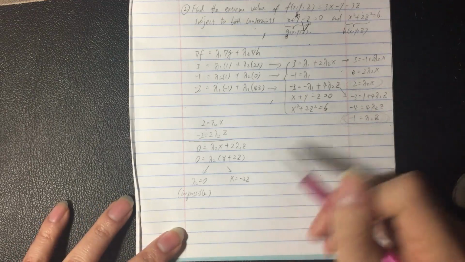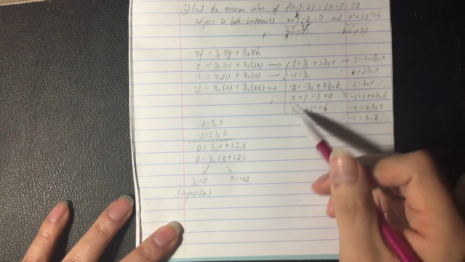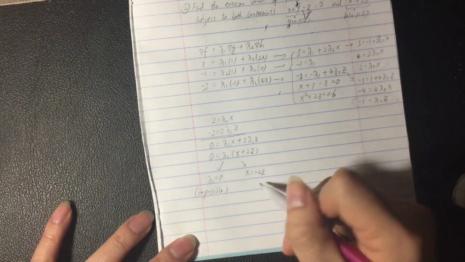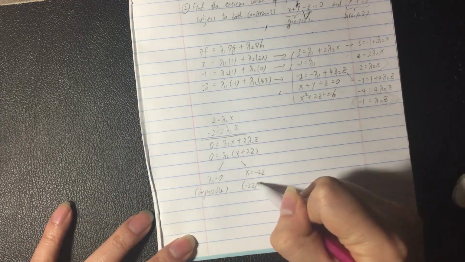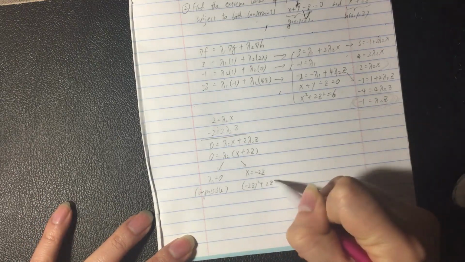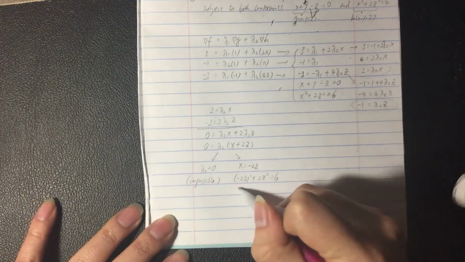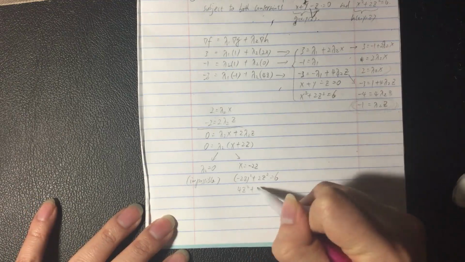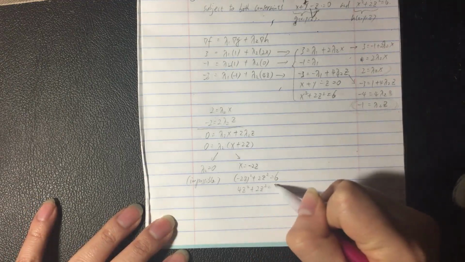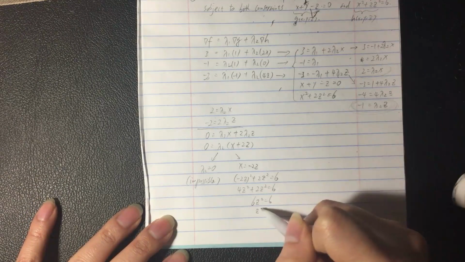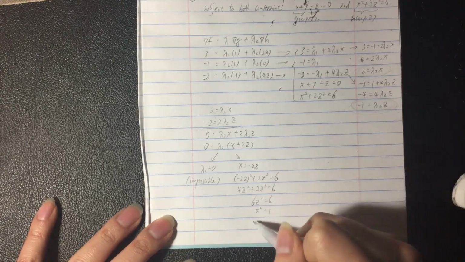If I replace x with negative 2z, I have negative 2z squared plus 2z squared equal to 6. Negative 2z squared is 4z squared plus 2z squared equal to 6. And that means 6z squared equal to 6. So z squared must be 1. Z is either positive 1 or negative 1.